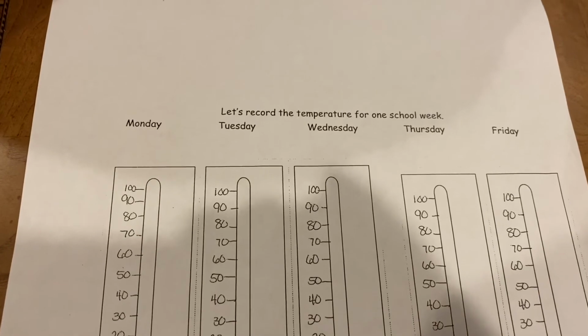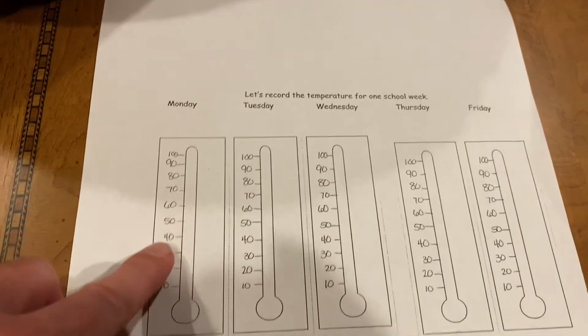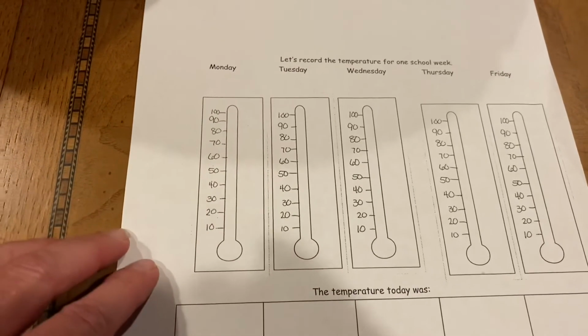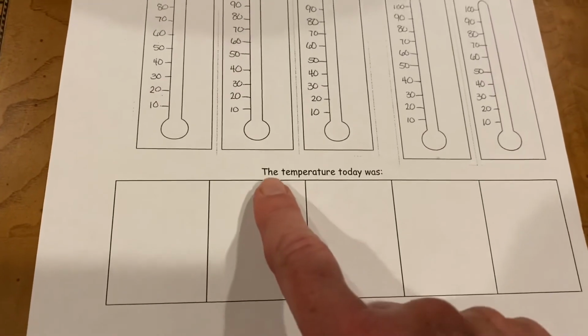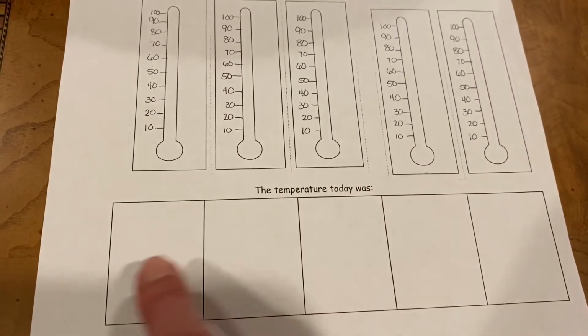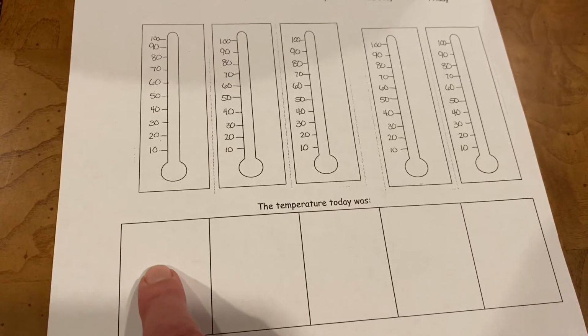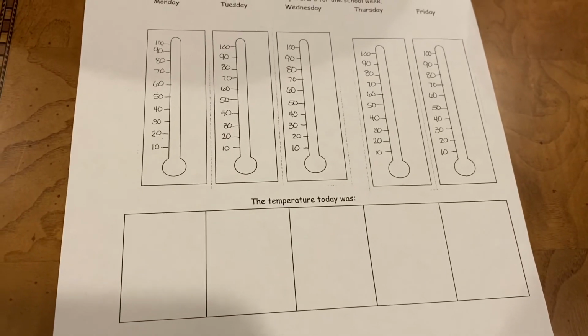It says, let's record the temperature for one school week. Monday, today, you're going to see what the actual temperature is. Try to make a line on that actual temperature. And then in the box below, the temperature today was, you decide if you feel it was cold, cool, warm, or hot. I'll show you tomorrow what I chose.